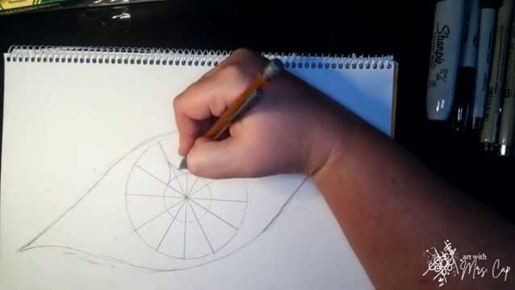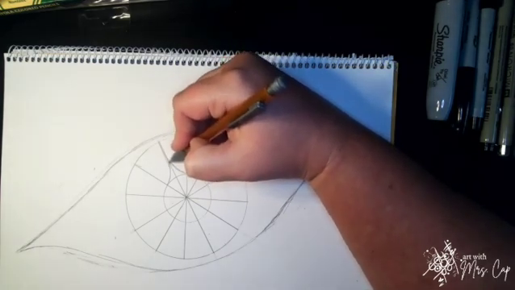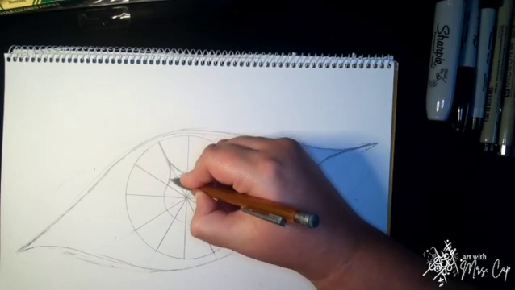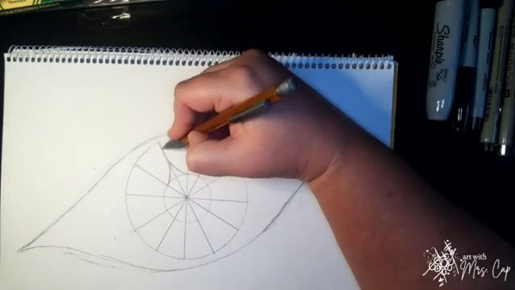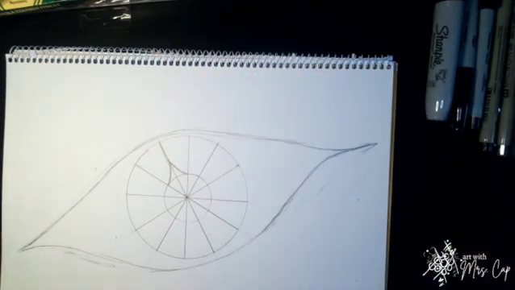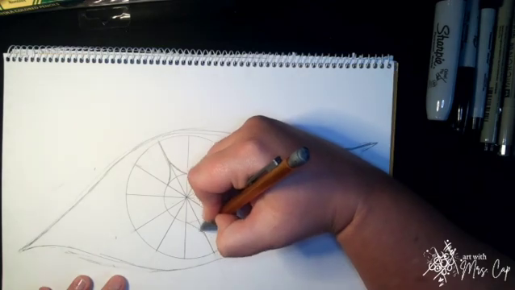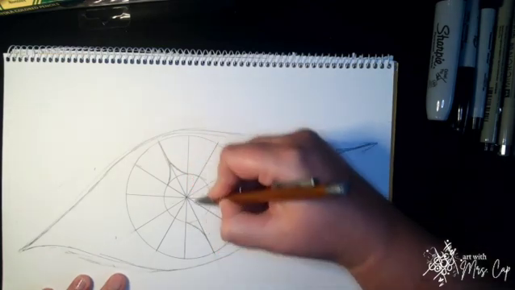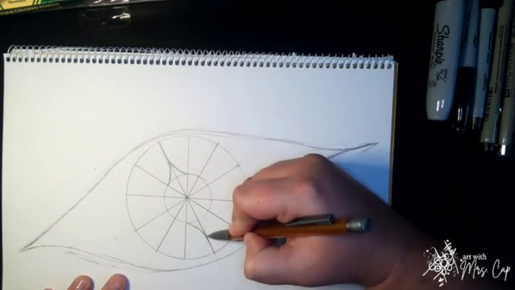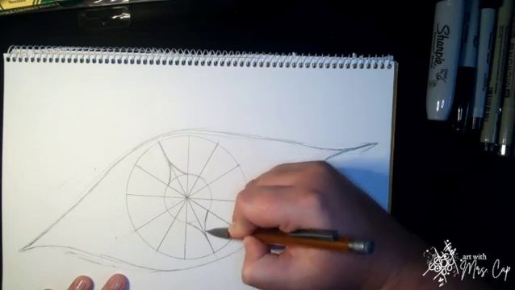Now again, you don't have to copy what I'm doing. You can do your own dragon design, okay? Your own dragon. You can do your own color wheel design. You do not have to do a dragon, all right? I'm just doing a dragon eye because it's fun. But you do not have to do the same design I'm doing.